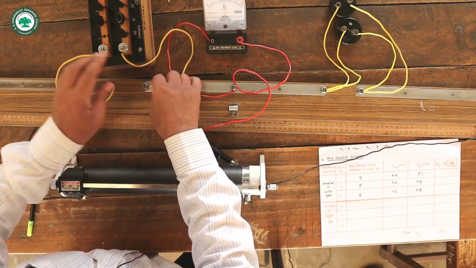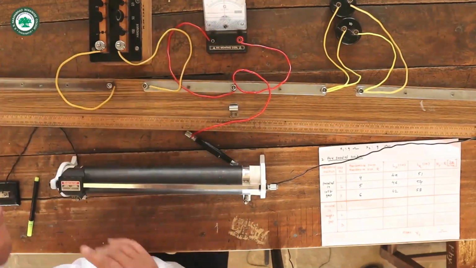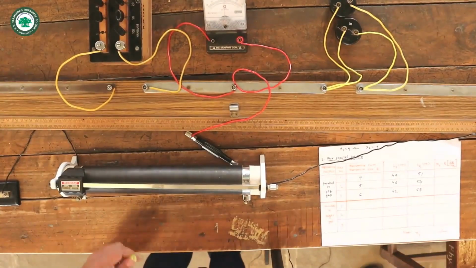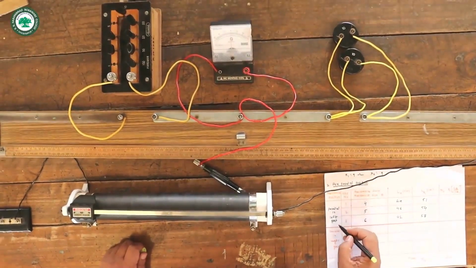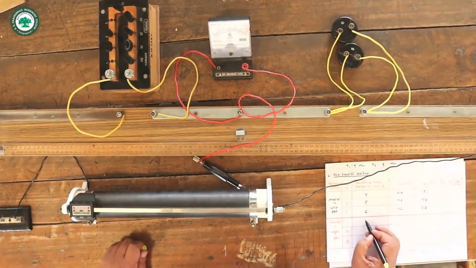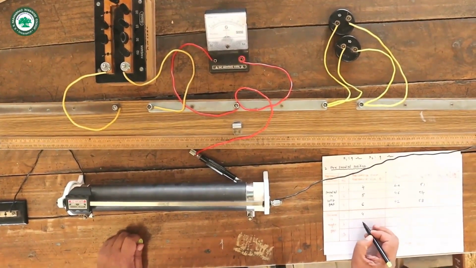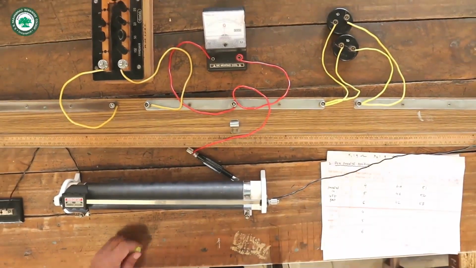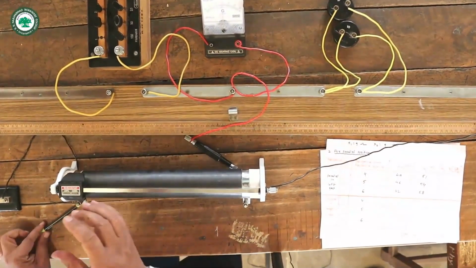Take suitable values of resistance, same as before, with the resistances in the left gap. Now here the values are 4, 5 and 6 ohm. Find the LX and LR.